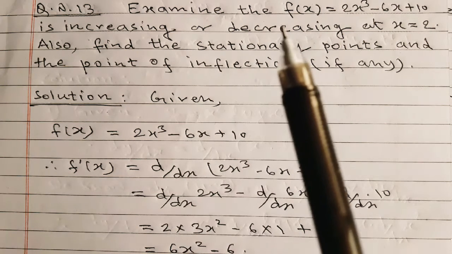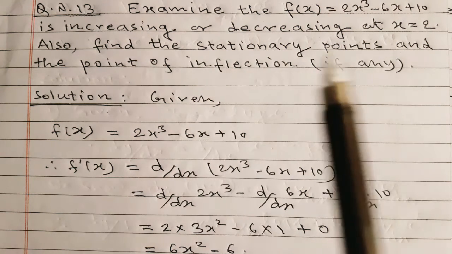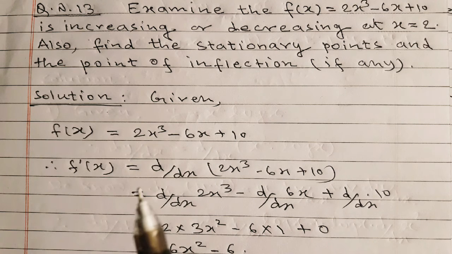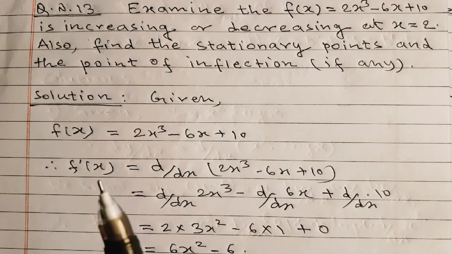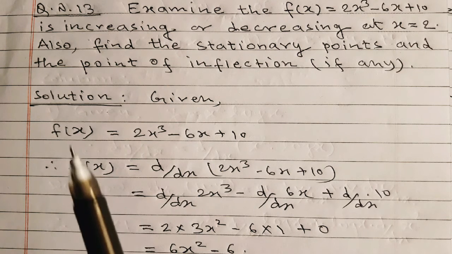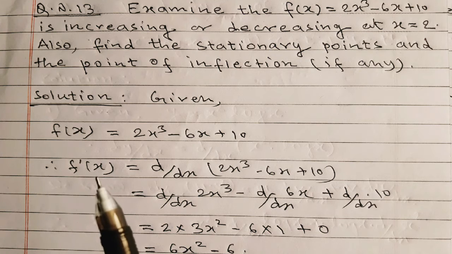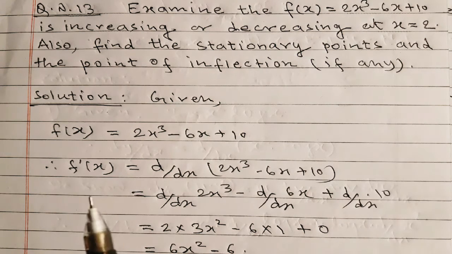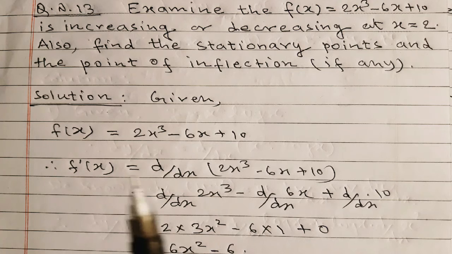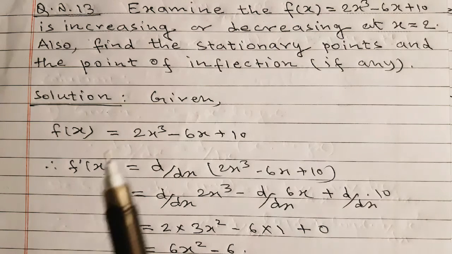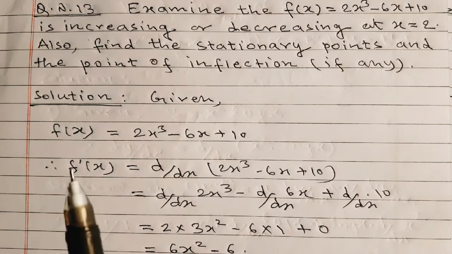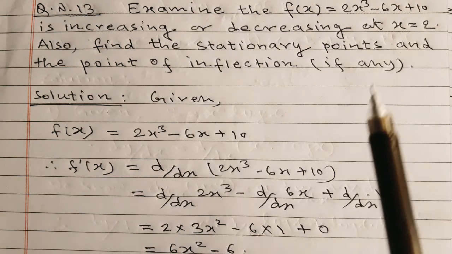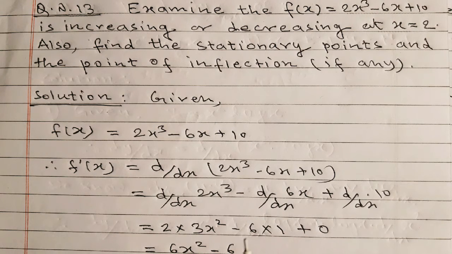Now to determine whether the function is increasing or decreasing at the given point x = 2, we take the help of the first derivative. If the first derivative, that means f'(x), of any function is positive at the given point, then the function is increasing. And if the value of the first derivative of the given function is negative at the given point, then the given function is decreasing.